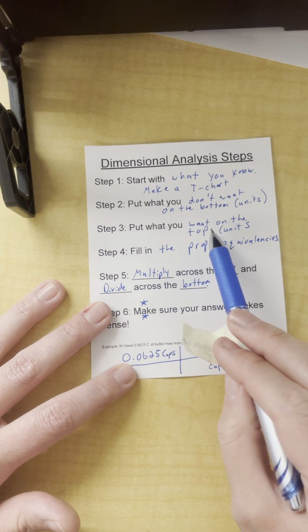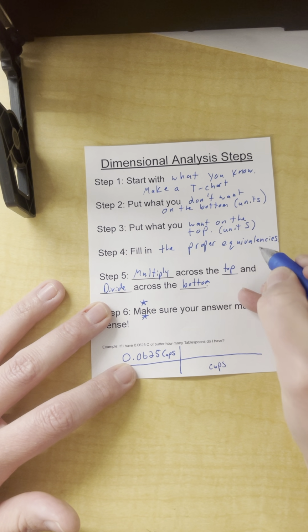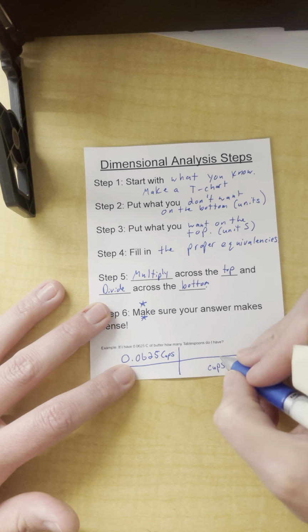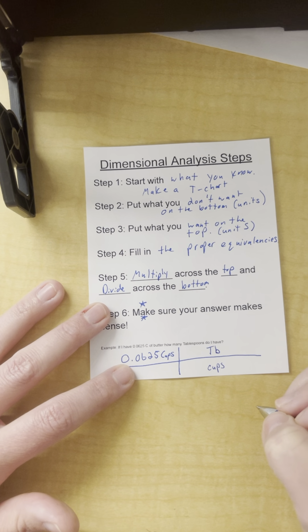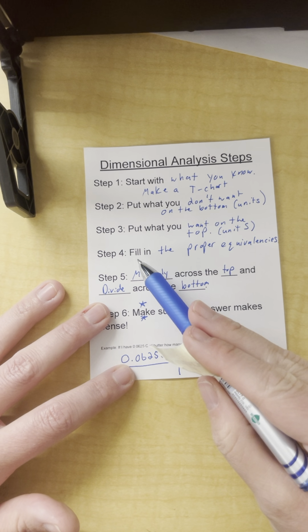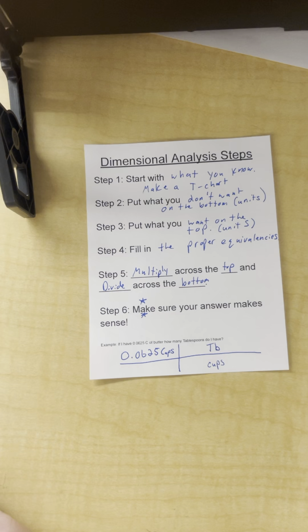Step number 3, put what you want on the top. Okay, those are the units that I want on the top. Well, I have cups down here. What do I want? I want tablespoons, which stands for TB. Step 4, fill in the proper equivalencies. This is where we're gonna need our blue lifelines. So let me show you.